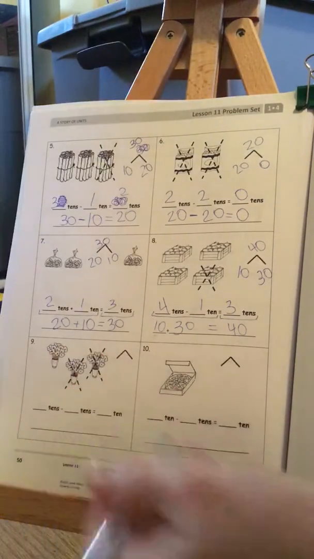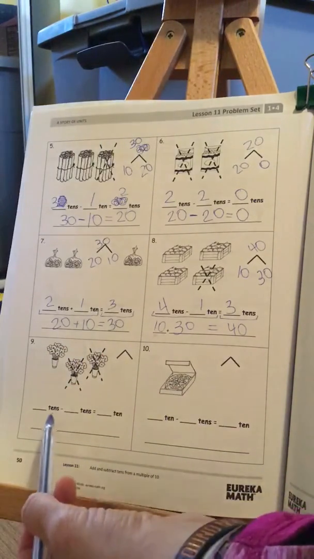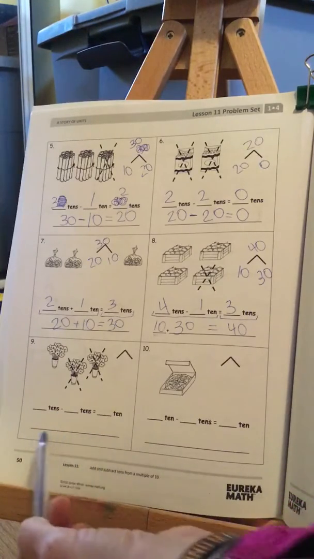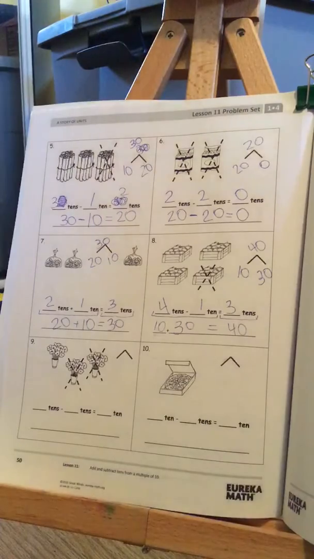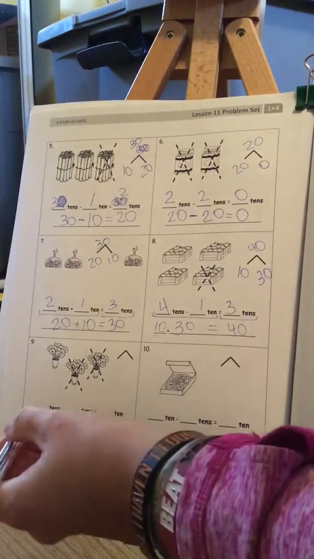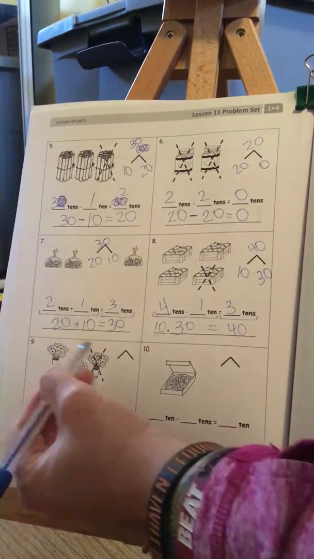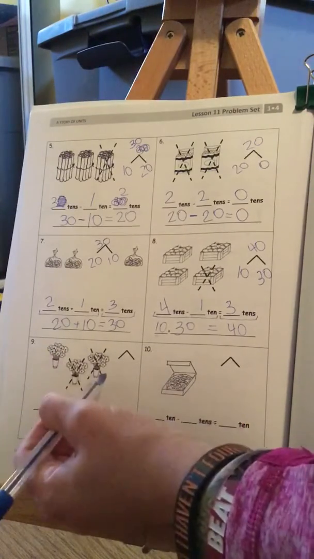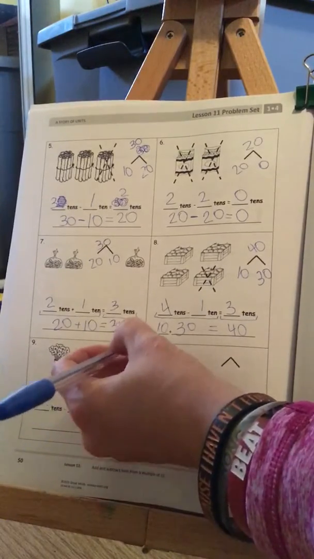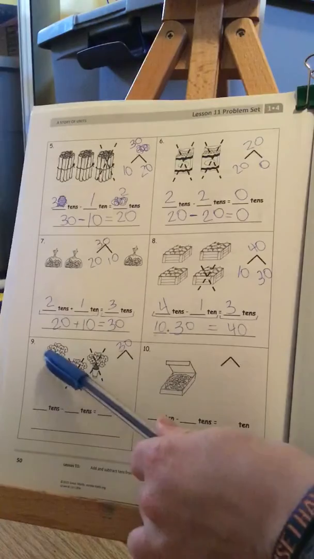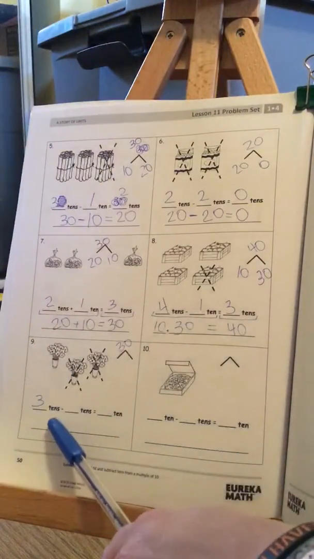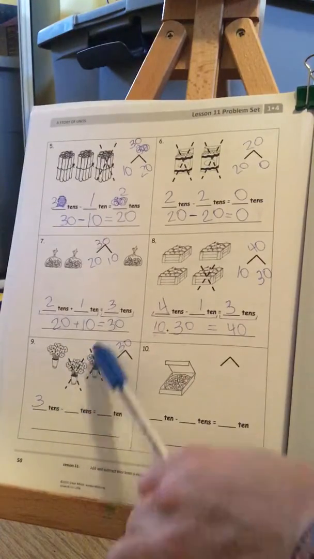Let's look at our flowers. I'm noticing my minus sign and then just a line down here. So down here I'll have a little more flexibility in what I put there. So as I'm subtracting, all together my whole was 10, 20, 30. 30 flowers, or 1 ten, 2 tens, 3 tens. 3 tens minus 1 ten, 2 tens.